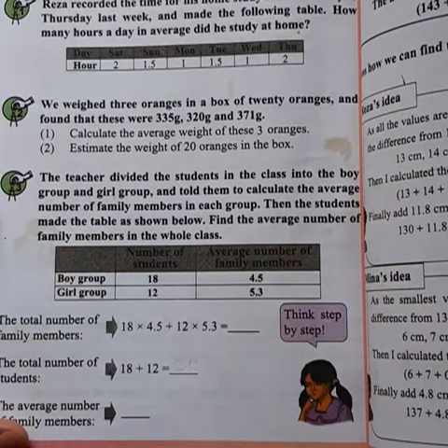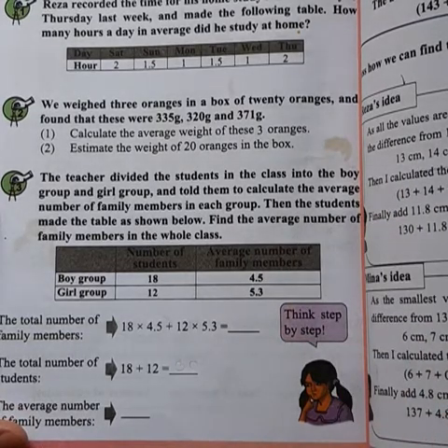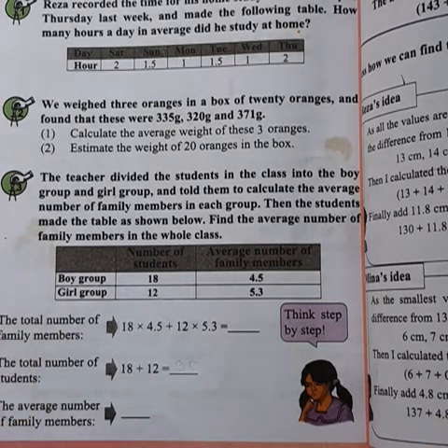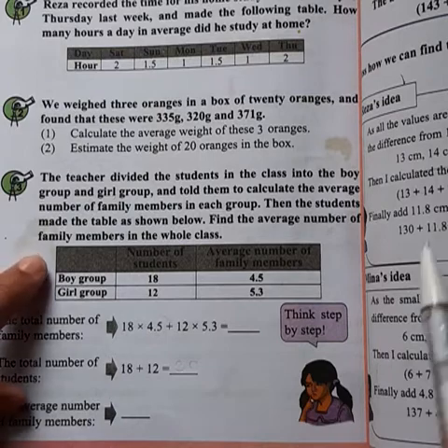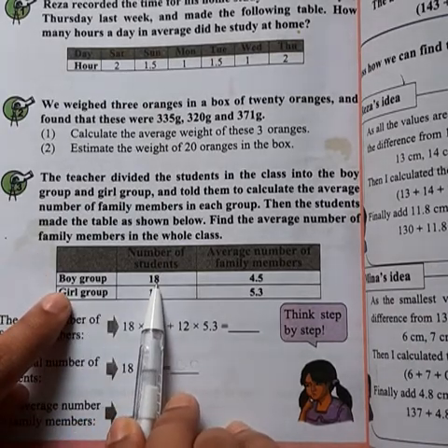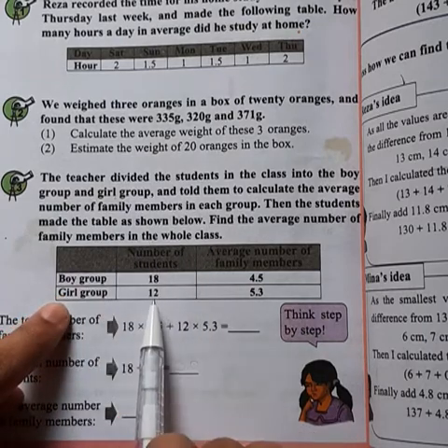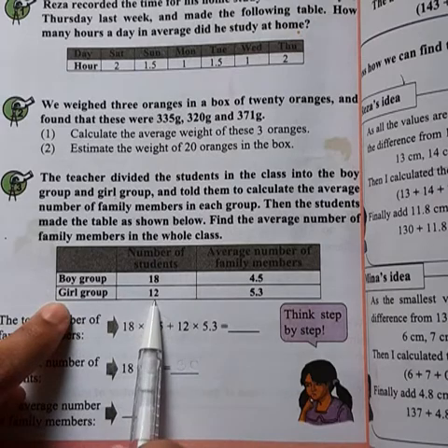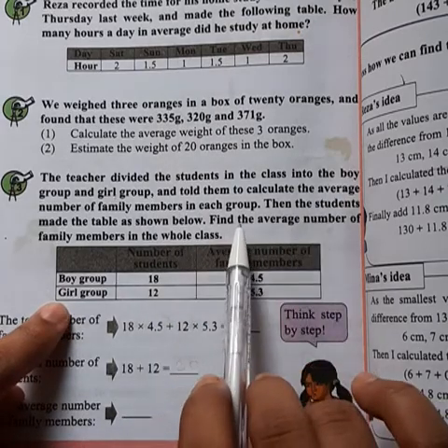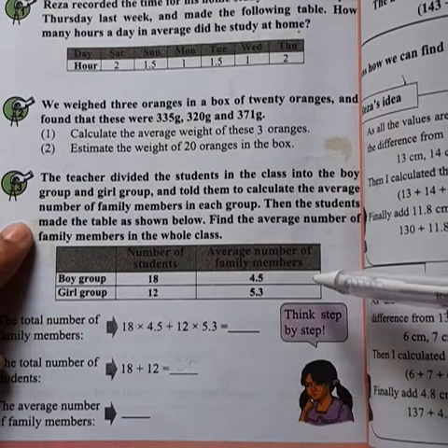Let's see, there is a teacher who was dividing the class 5 into a boys group and a girls group. The number of boys was 18, and the number of girls was 12. What did the teacher tell them? The teacher told them to calculate the average number of family members of each group.